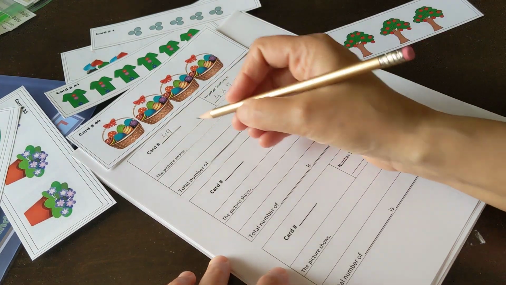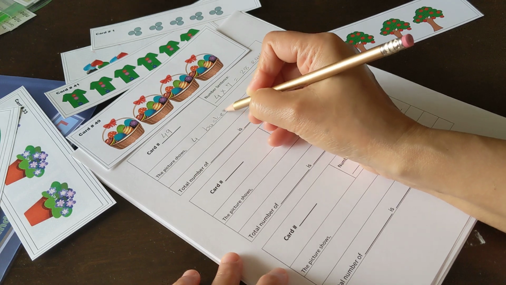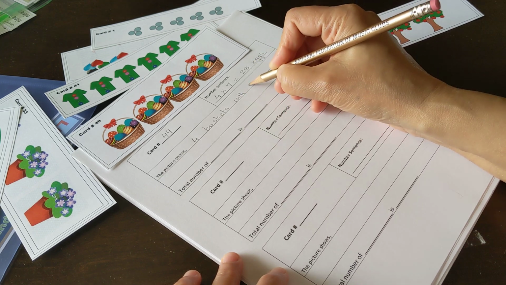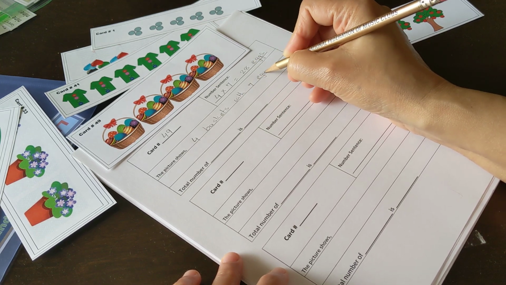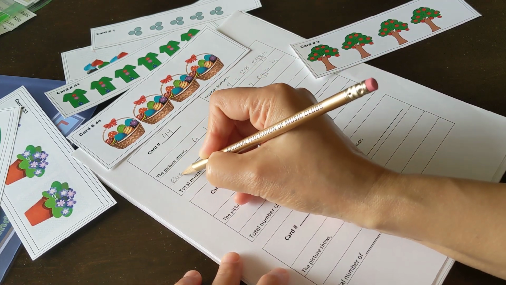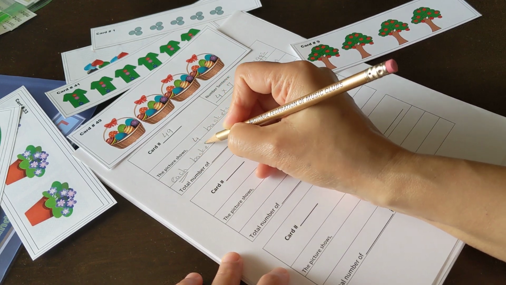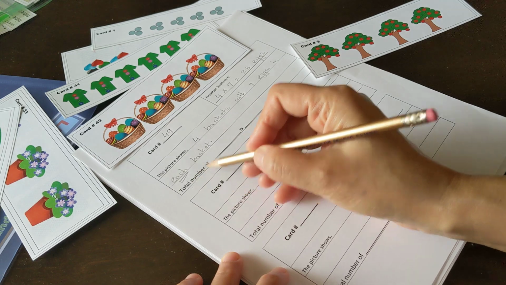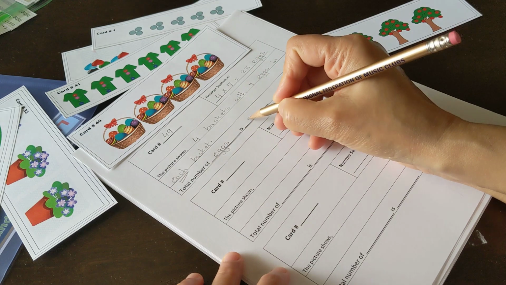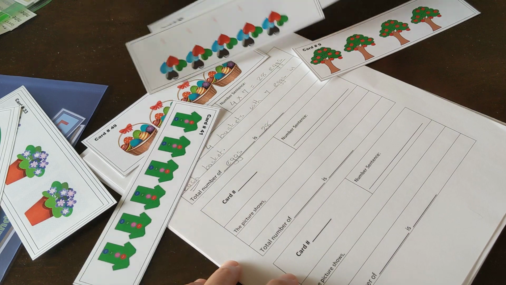The picture shows 4 baskets with 7 eggs in each basket. Total number of eggs is 28. Let's pick another card.